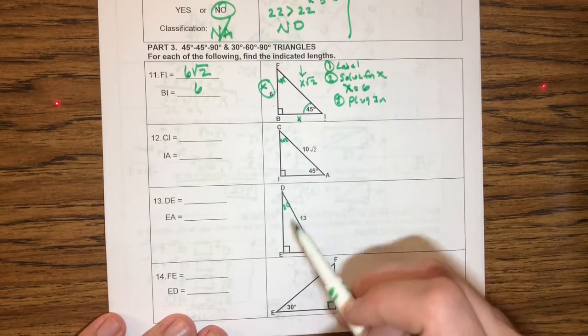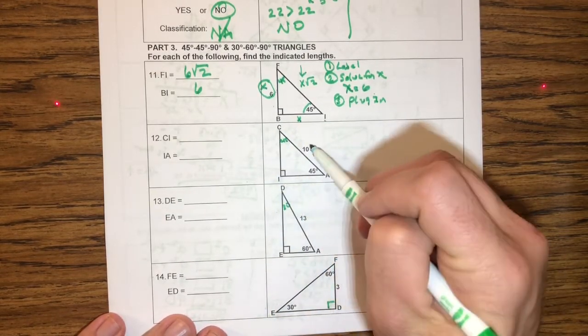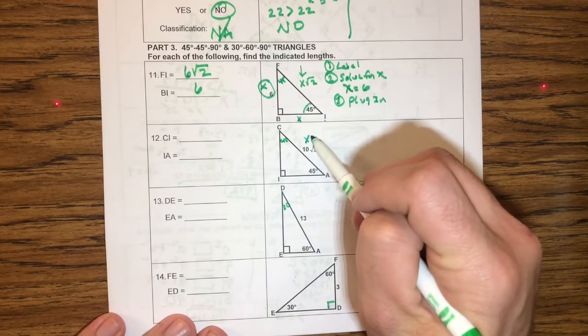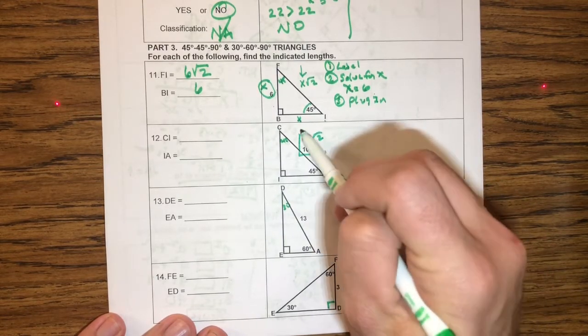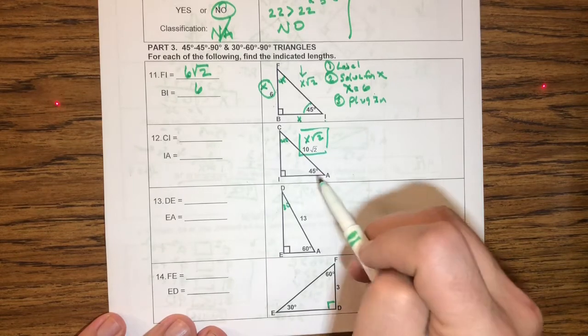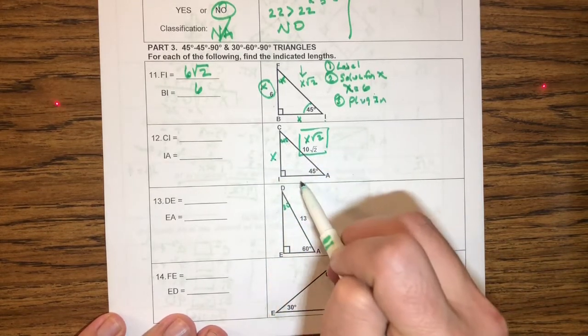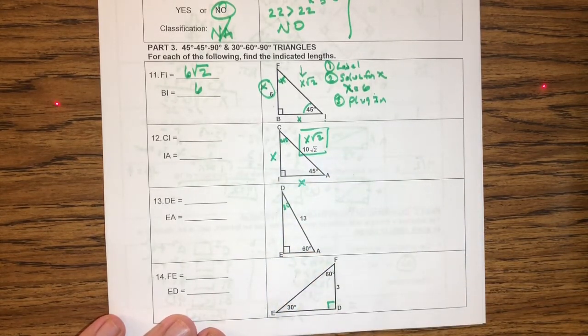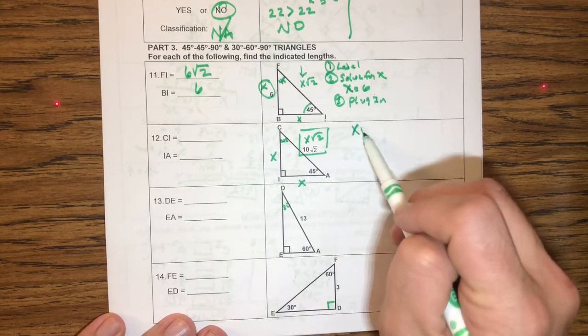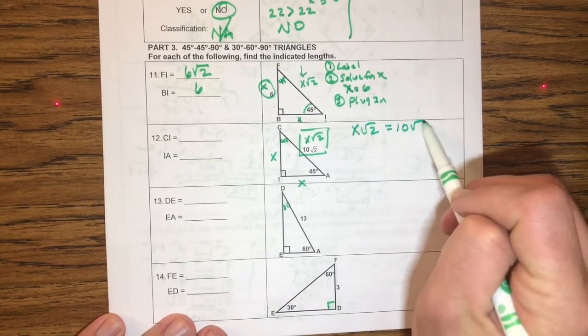Once again, 45, 45, 90, label. Opposite of the 90 degree is x square root of 2. That's going to help us find out x right there. Opposite of the 45 degree angle is x, and x right there. Once we have it labeled, we can look at x square root of 2 equals 10 square root of 2.